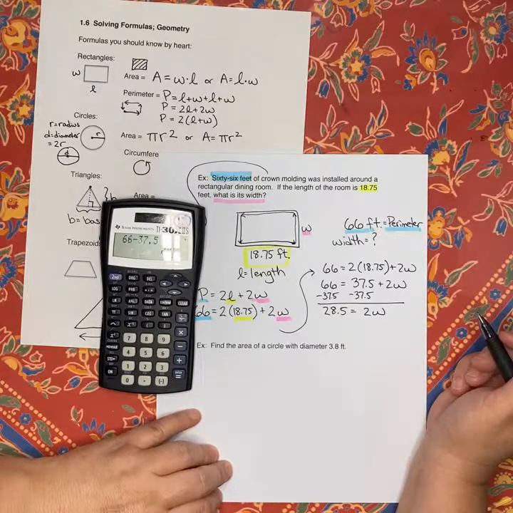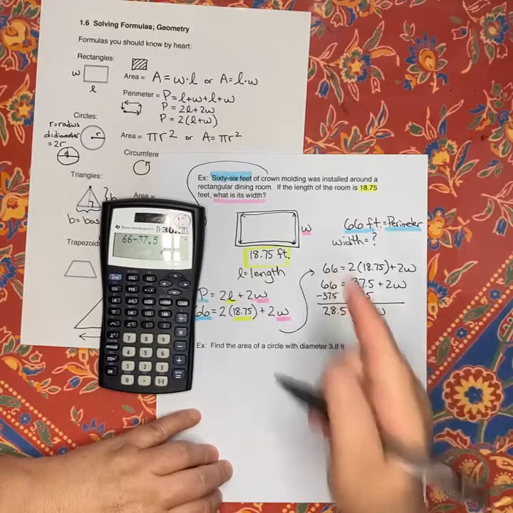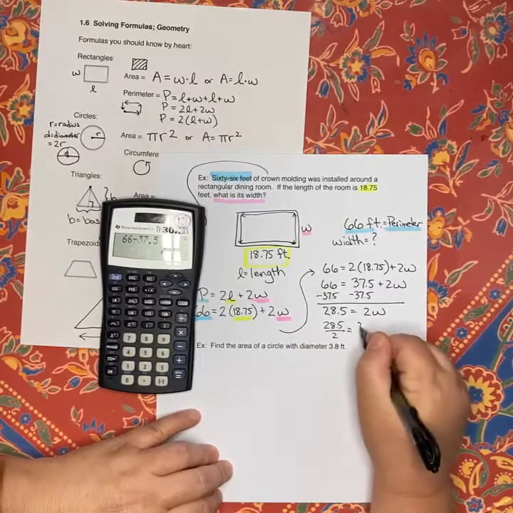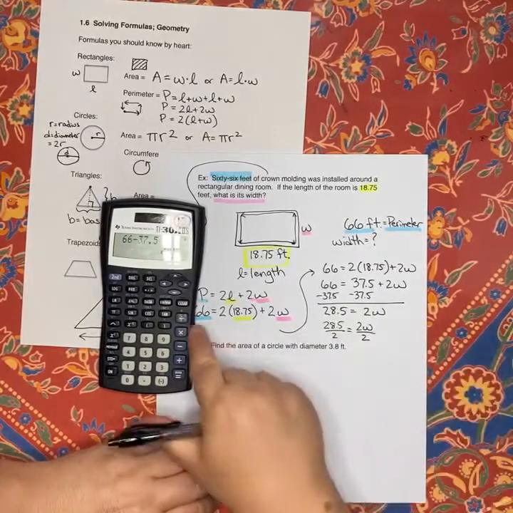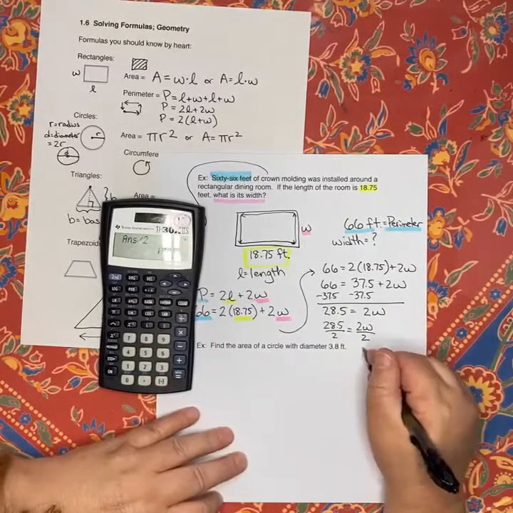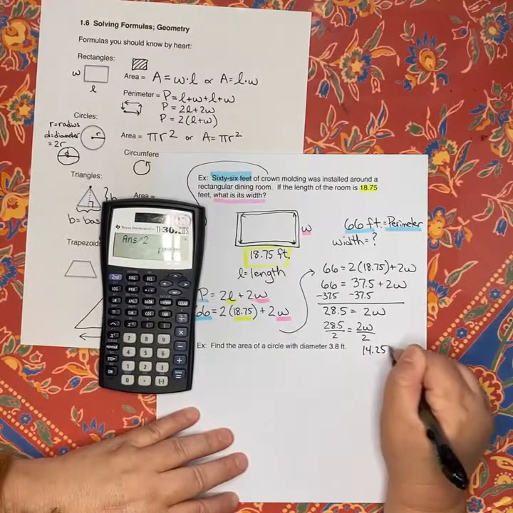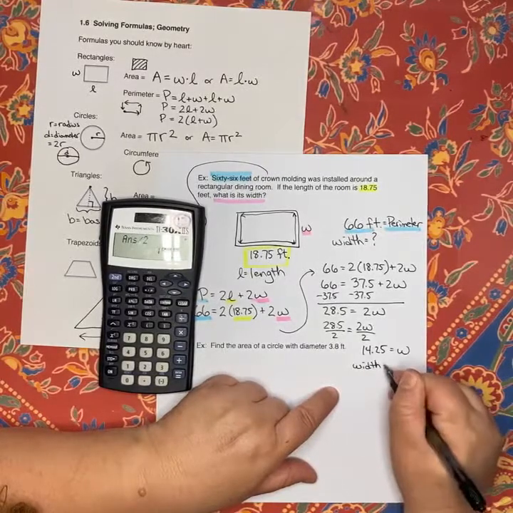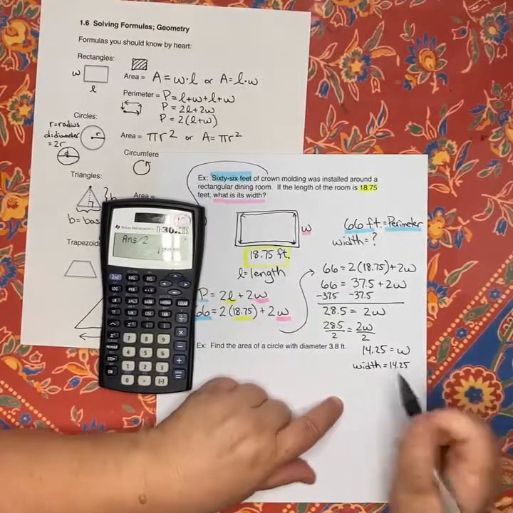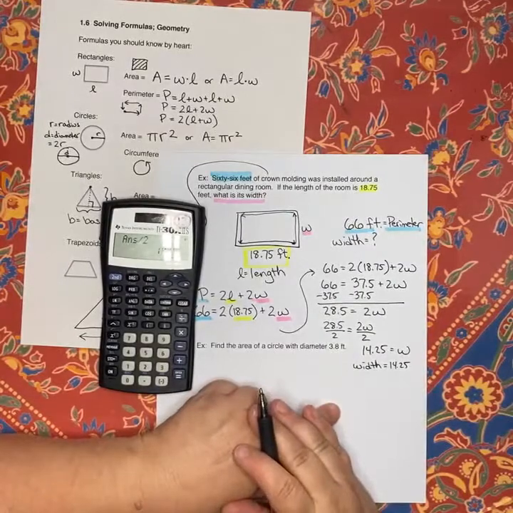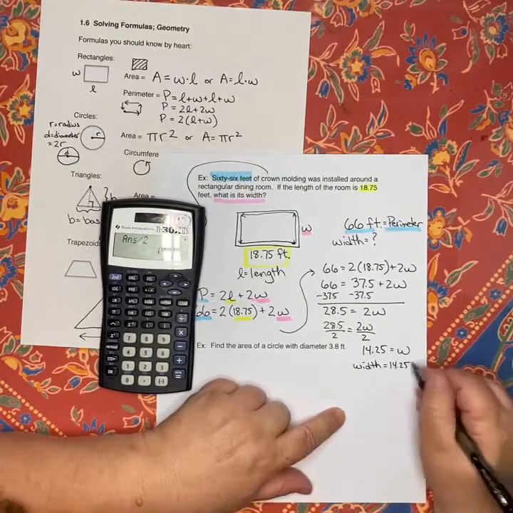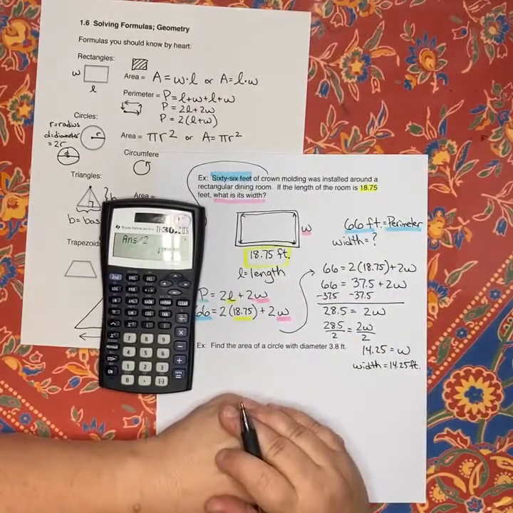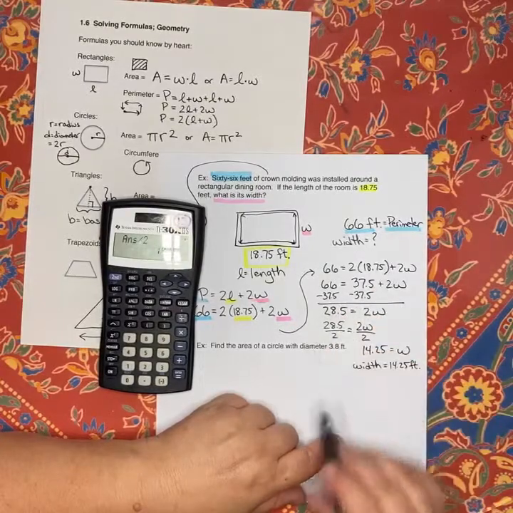So then what do? I got to solve for w. What do I do to both sides? You're right. I'm going to divide by 2. 28.5 divided by 2 equals 2w divided by 2. So I get w equals 14.25. So my width is 14.25. Now, what's really important is when you're answering a word problem, you got to make sure you put in the units. Feet. Why feet? Everything else is in feet, so it's going to be in feet because all these calculations were done in feet.